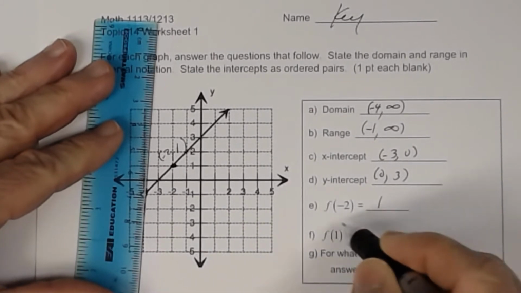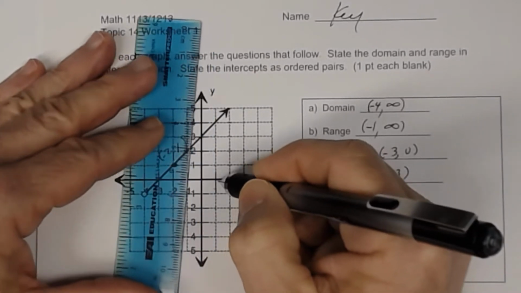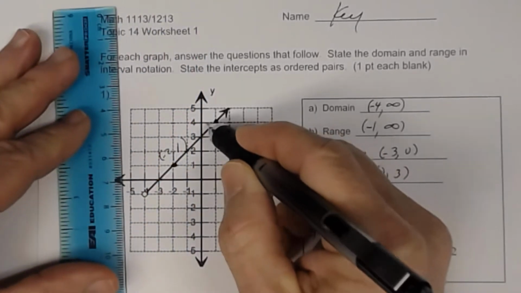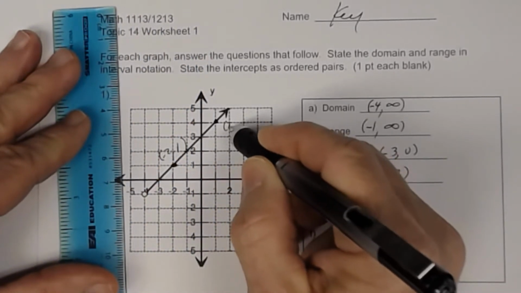F of 1 means what's the y-coordinate when x is 1? So when x is 1, see x is 1 here. So look at the graph. So that's this point here. So when x is 1, my y-coordinate is 4. See, that's 4 right here. So 1, comma, 4.